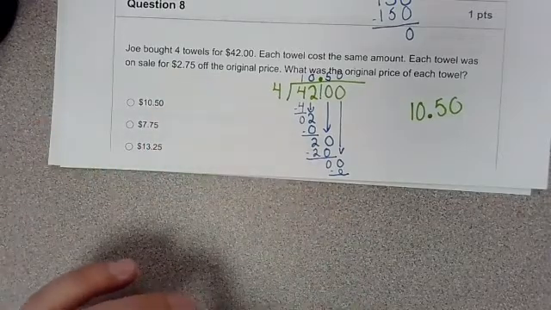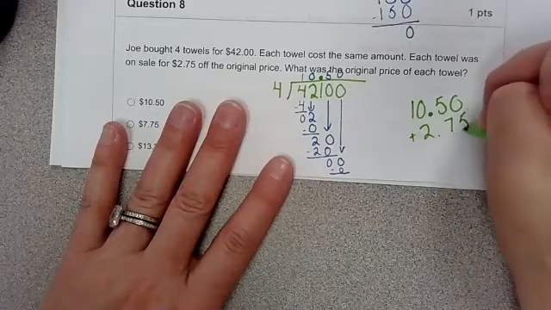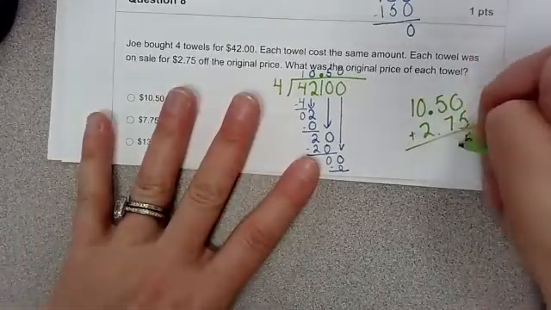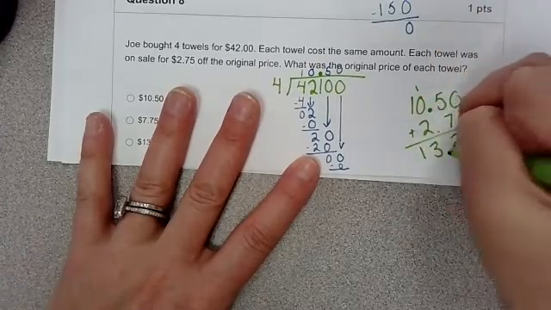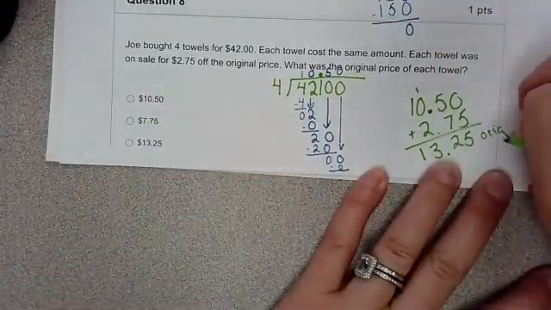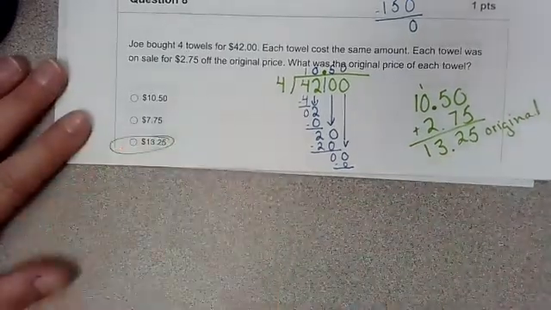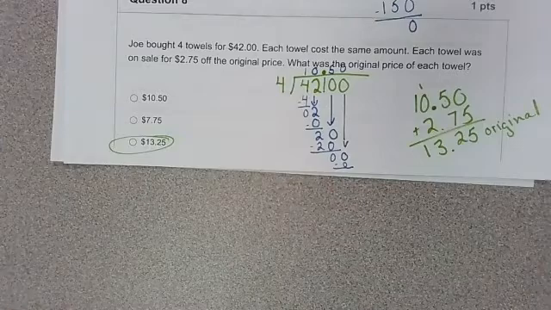What do you say, Malatia? Yeah, add in the $2.75 to see how much it used to cost. 0 plus 5 is 5. 5 plus 7 is 12. This plus this is 3. And so it used to cost, this was the original price. The original price was $13.25. That was the one that a lot of kids missed on that did this alone.